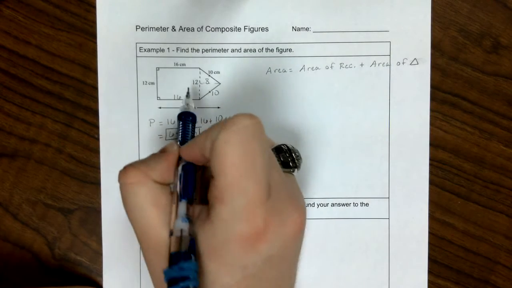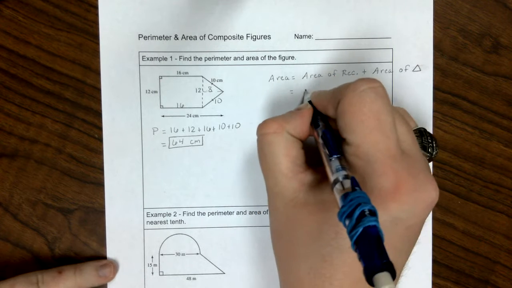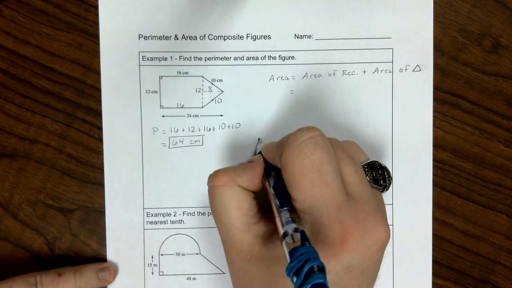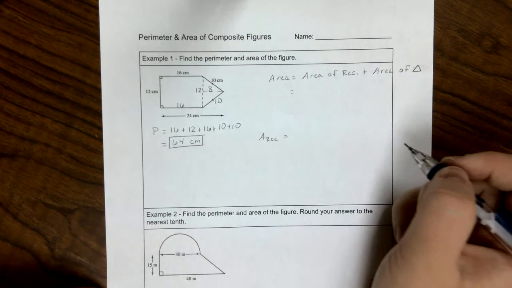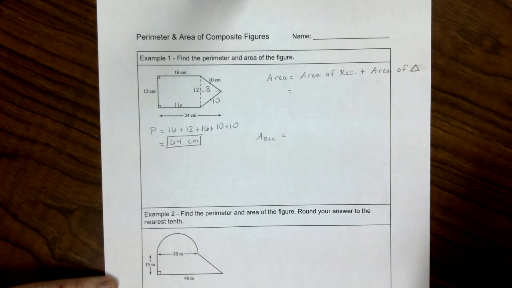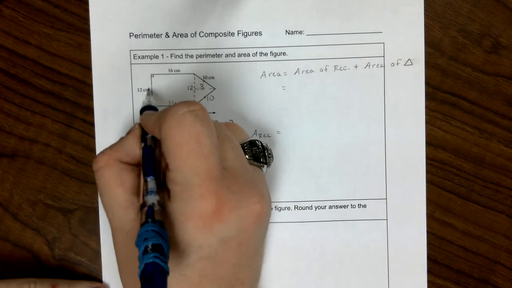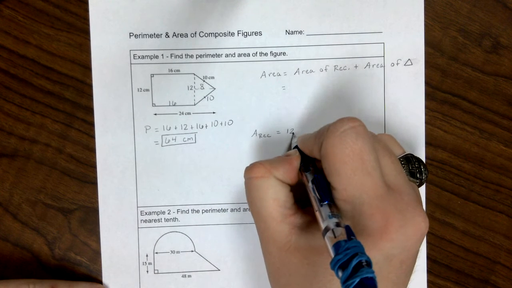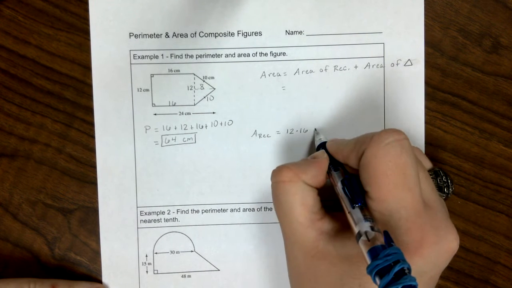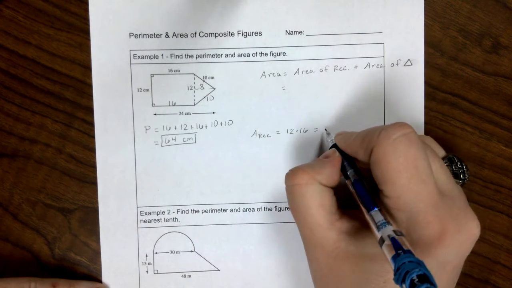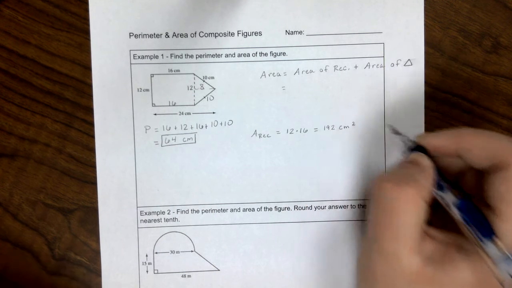So we're going to add the two areas together. Okay, so I'm going to leave room right here to do the final work. So I'm going to come down here. So the area of my rectangle, and you can write it just like that because I know what that means. Remember, area of a rectangle is length times width. So we're going to do 12 times 16. That's length times width. And when we do that, we get 192 centimeters squared.